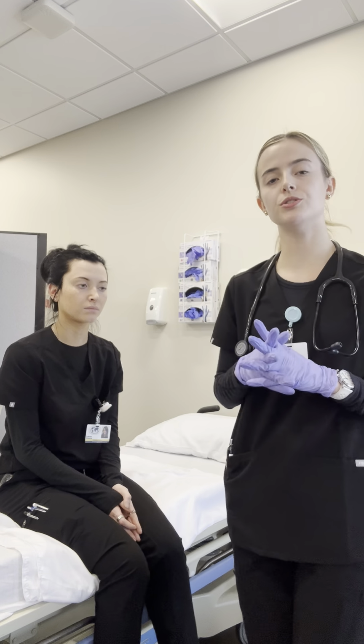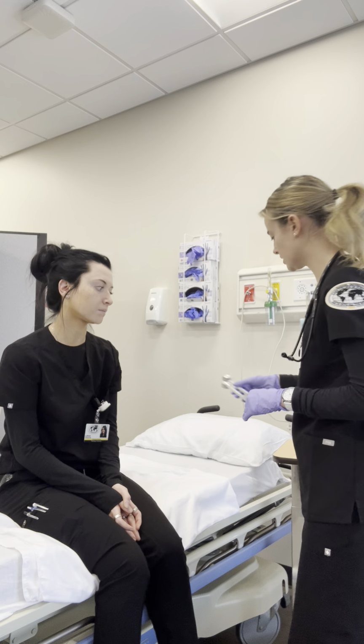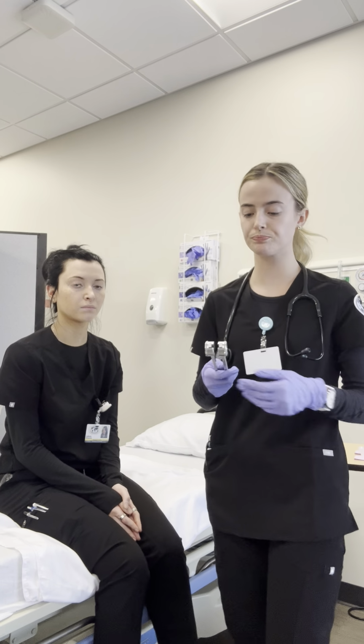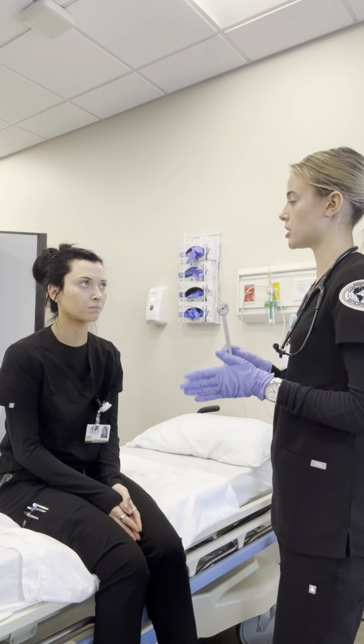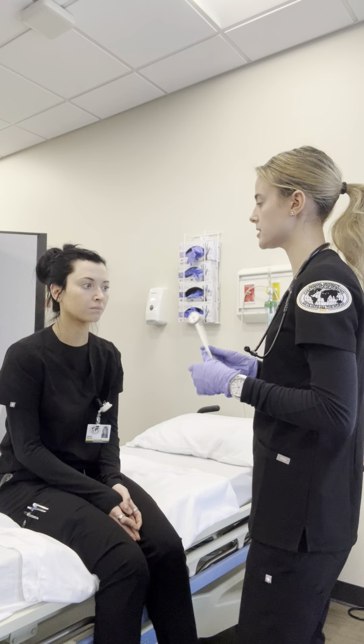And now I'm going to do a Weber test. So I am taking my tuning fork, and this is also testing for cranial nerve 8. So I'm going to strike this and place it on top of your head. Nothing crazy, just some vibrations.